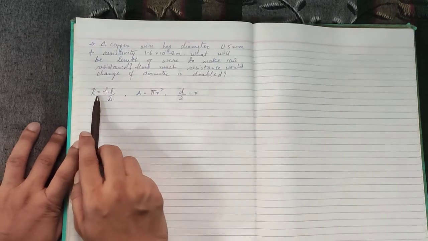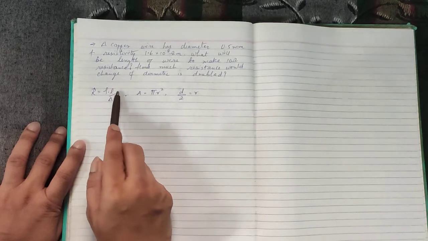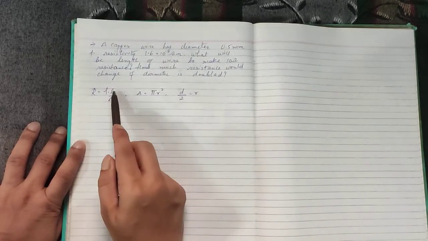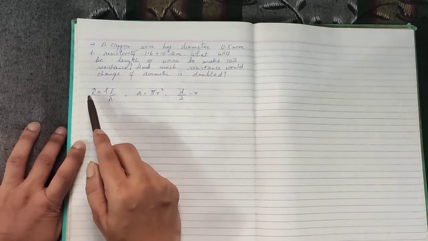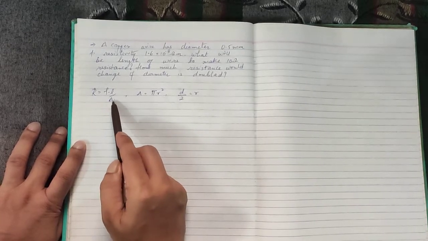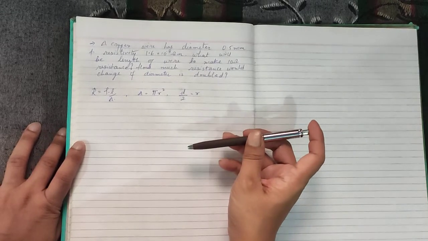So obviously we know the formula for finding the resistance, that is R is equal to rho into L upon A, where rho is resistivity which has been given to you and length is what you need to find if the resistance is 10 ohms. So we have been given the resistance, we have the resistivity, but we don't have the area. And we know that a wire is actually a cylindrical structure which is like this.